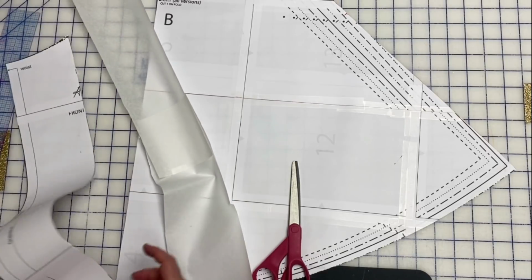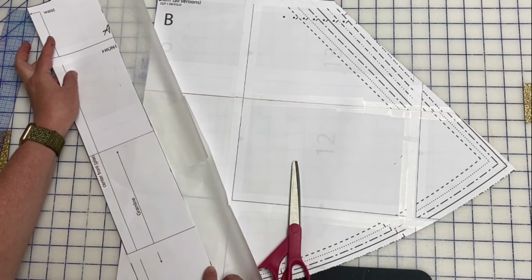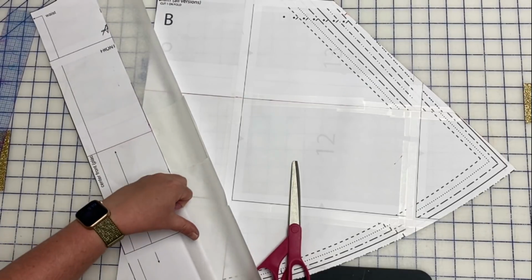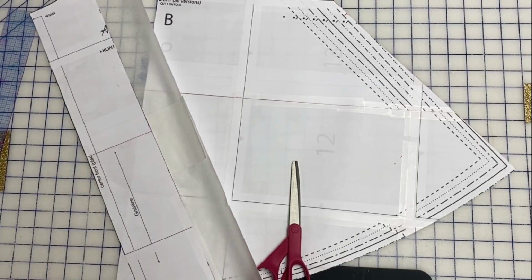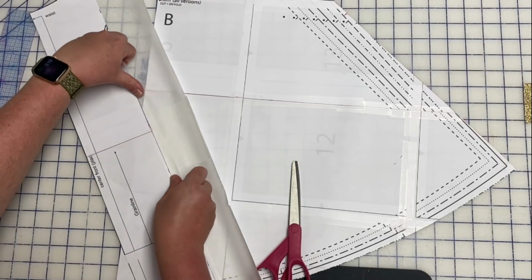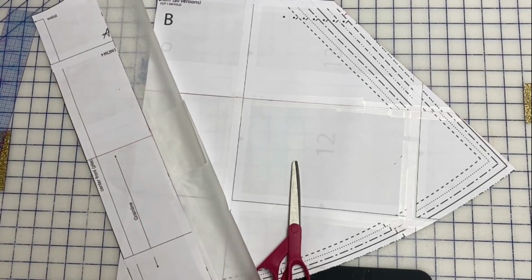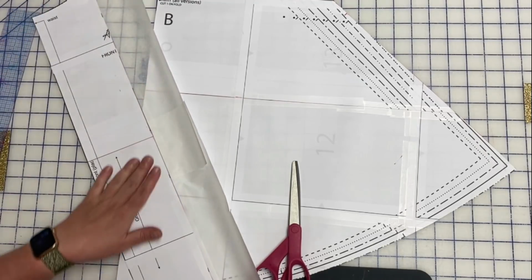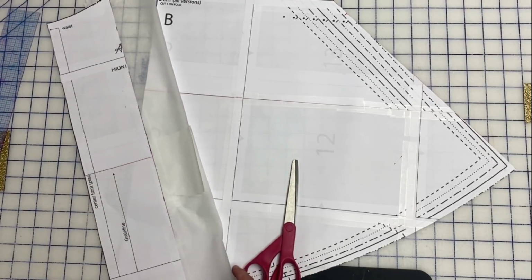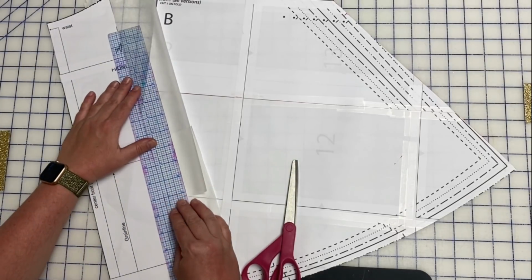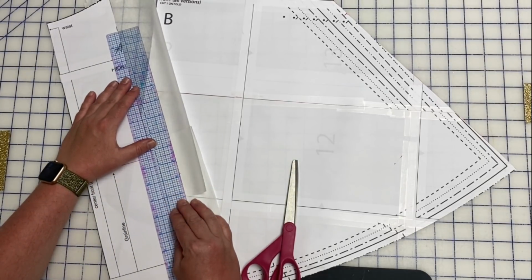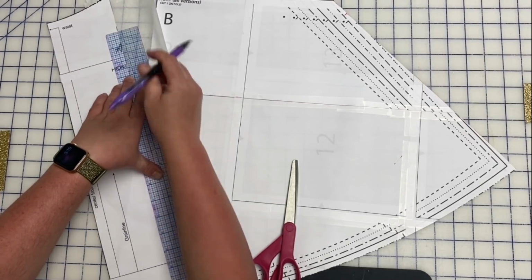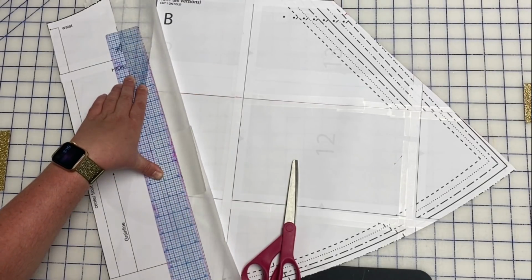And just like with most things, I'm going to first tape one side of the skirt to this strip of paper. And then, so there's the center front, and then I'm just going to add a line that is 1.25 inches, because that's what I'm inserting.